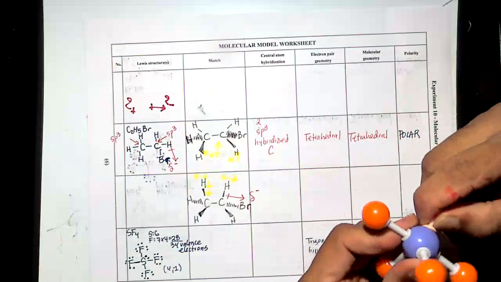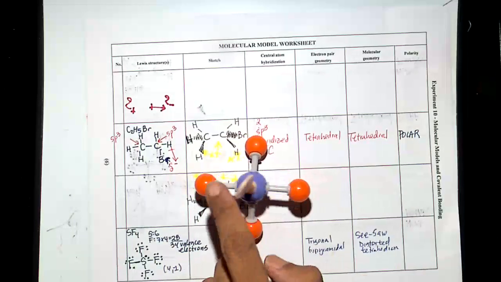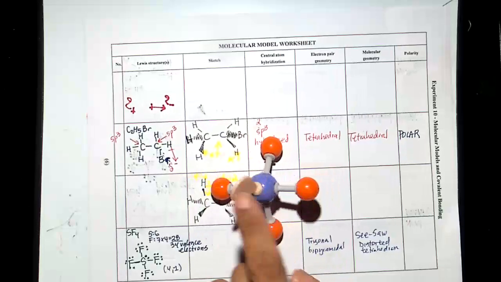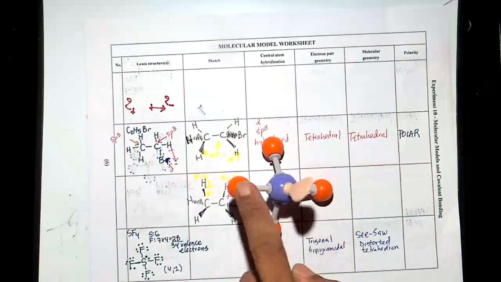Here's the lone pair. Okay, so you can see why they call this a seesaw, or distorted tetrahedron.